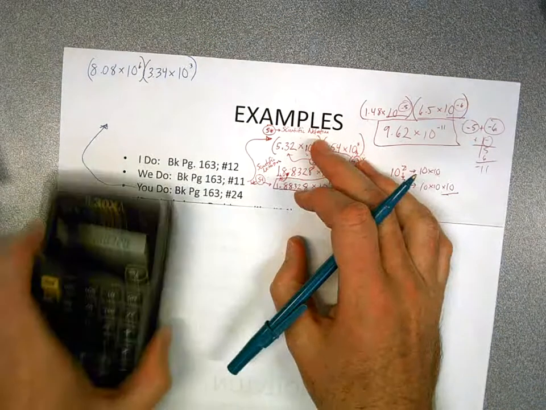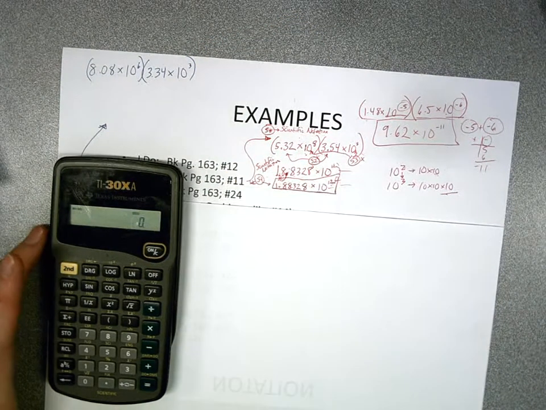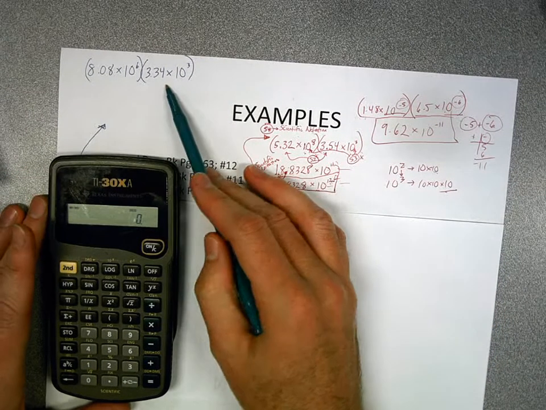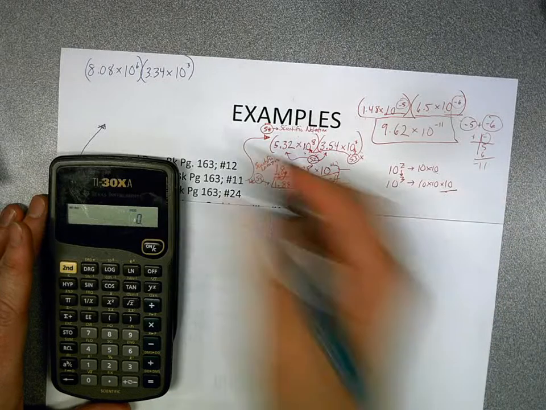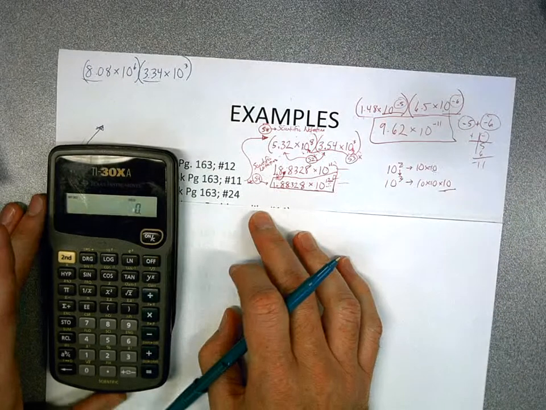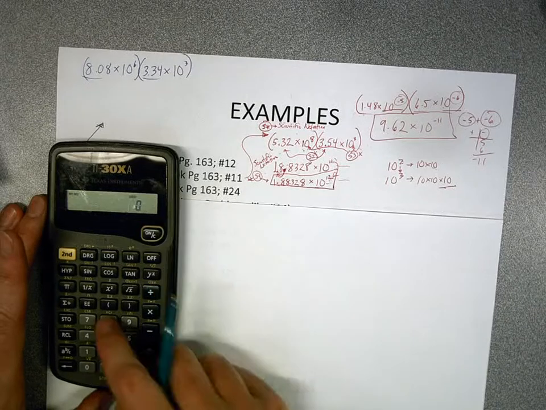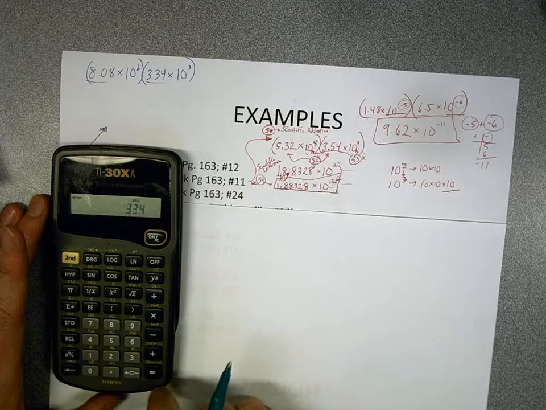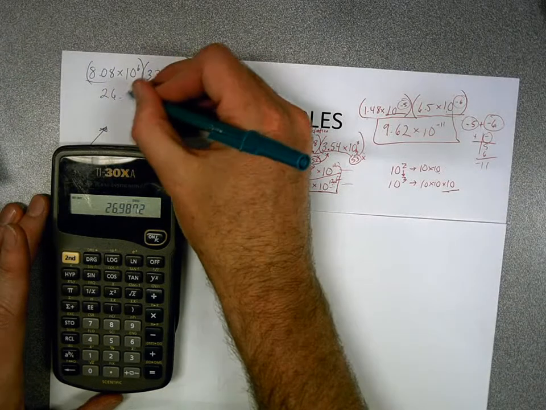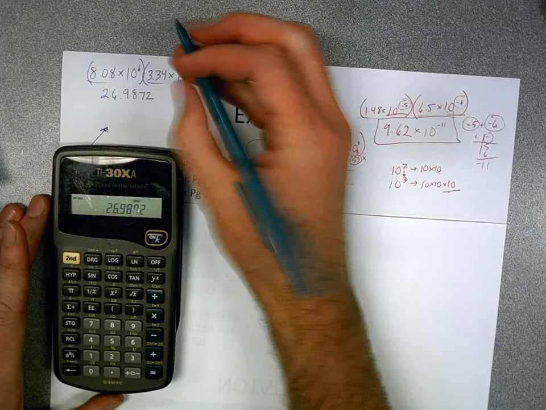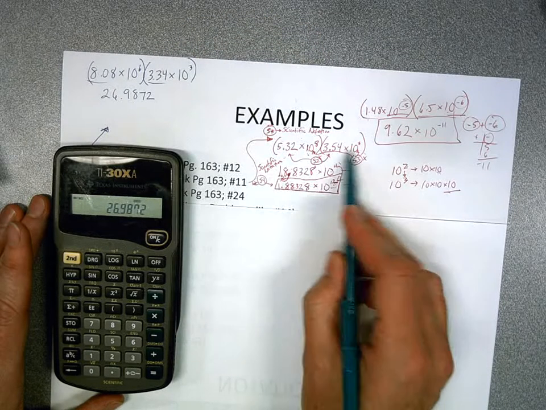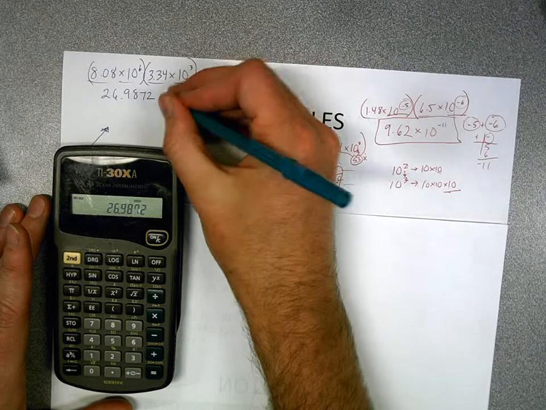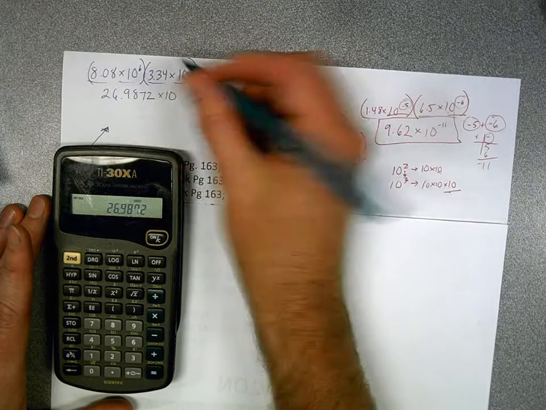Okay, here we go. All right, so I'll go through our steps. Step 1, are they in scientific notation? Yes. Step 2 is I'm going to multiply our two numbers up front, without the exponent. So I have 8.08 times 3.34, and I get 26.9872. Now, step 3 is do my base 10. So 10 to the 6th times 10 to the 3rd: base stays the same, right? 6 plus 3 is 9.